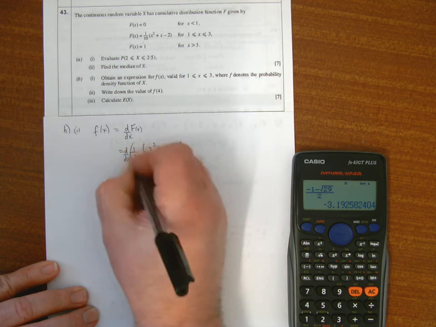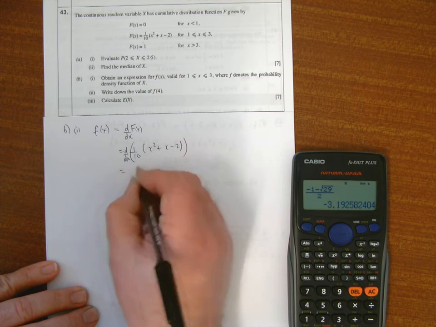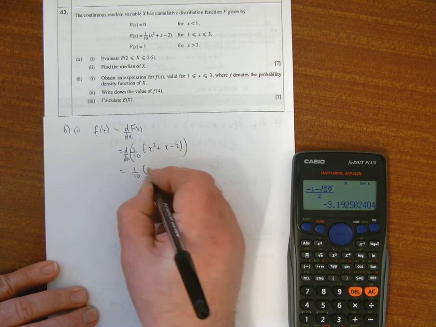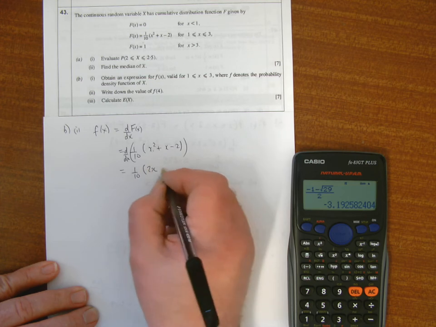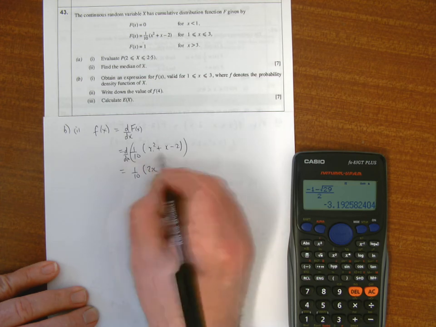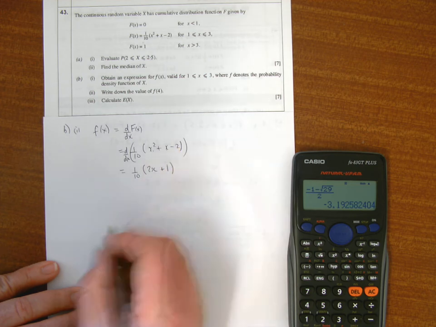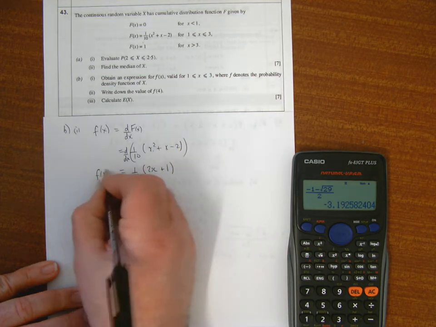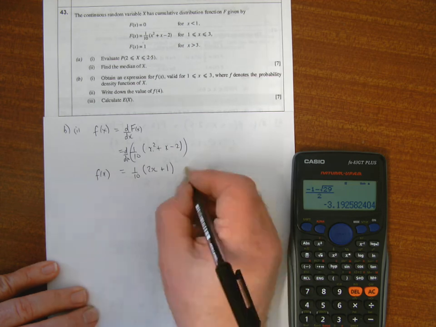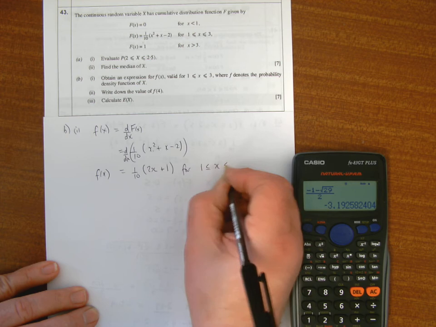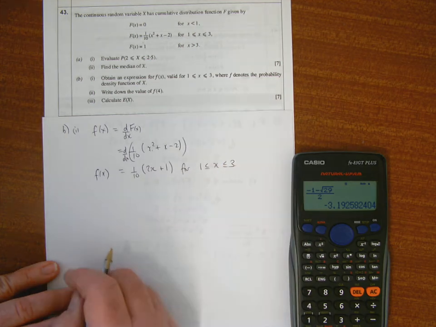It's d by dx of that expression. The 1/10 can stay outside the bracket. Differentiating x squared gives 2x, plus differentiating x gives 1, and differentiating minus 2 gives 0. So little f of x is 1/10 of 2x plus 1, for x between 1 and 3.